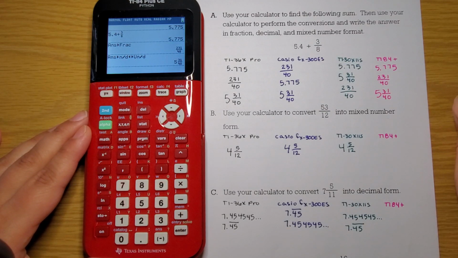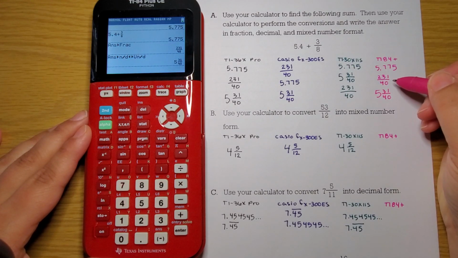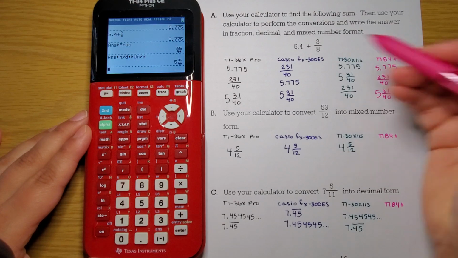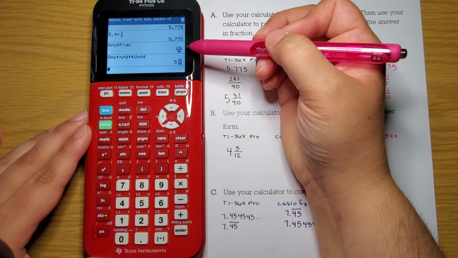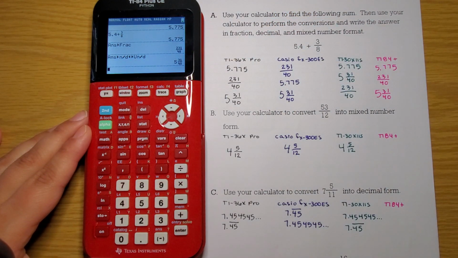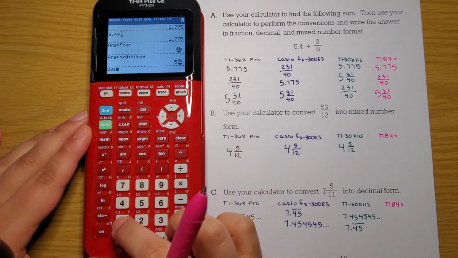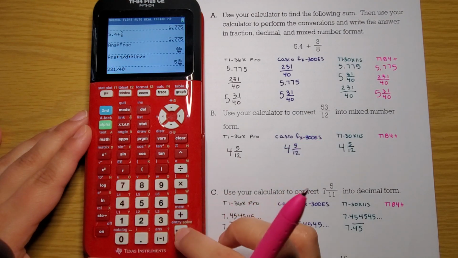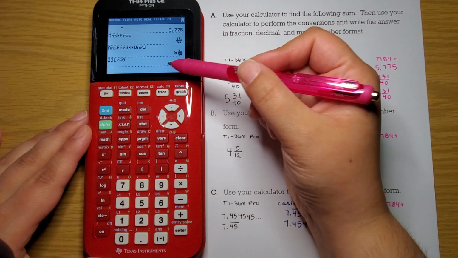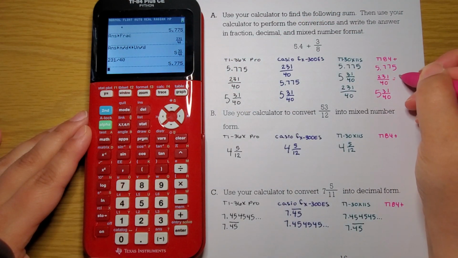If you have an older model of this calculator, then you don't have that option. So we're basically going to be doing the by hand conversion. So let's say I was here at this stage and got my 231 over 40. If I don't have the option to go to mixed number, what I'm going to do is 231 divided by 40, and that's going to give me the decimal format, and I'll pick up the whole number part.